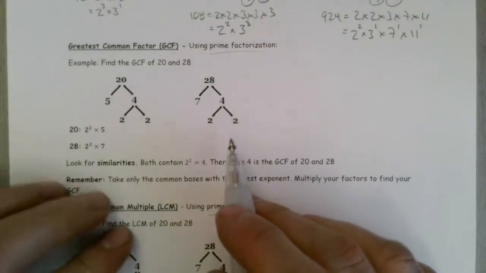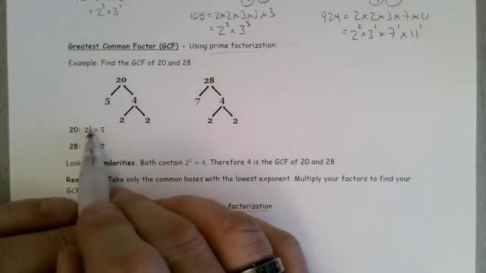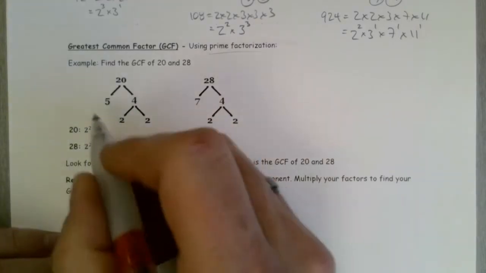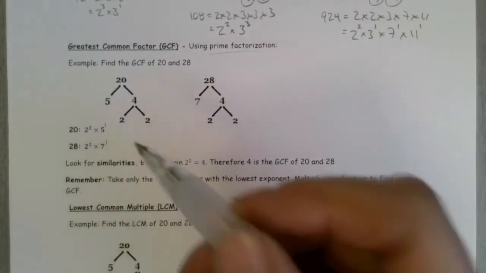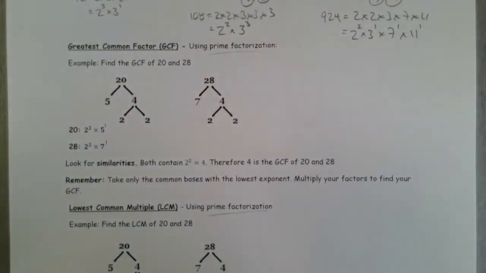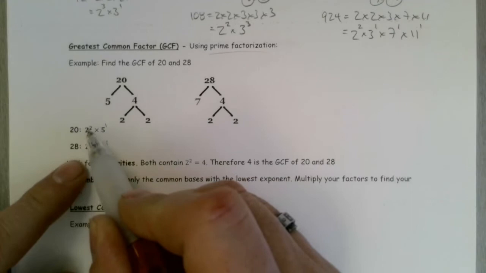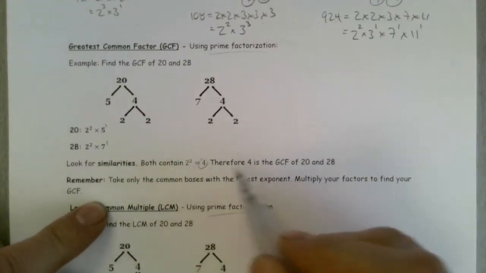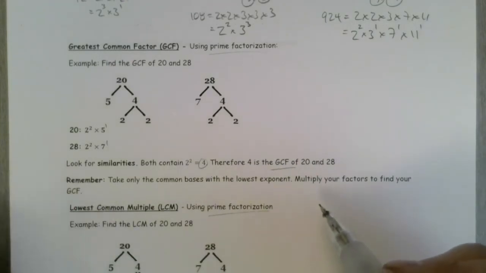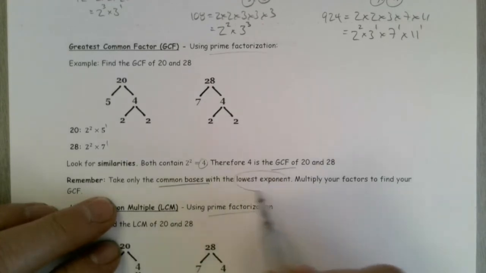So I want to show you how this works. We took 20 and broke it into its prime factors, so 2 squared times 5, and we're using the powers there, so 5 to the 1. 28 is 2 squared times 7 to the 1. Now, what we're looking for are the similarities. Both of these contain 2 squared. So 2 squared is 4, and that's going to be our greatest common factor here. So what we do is we take the common base with the lowest exponent.